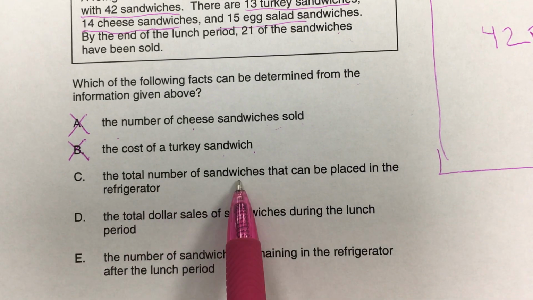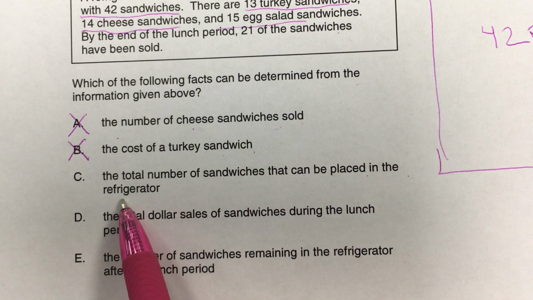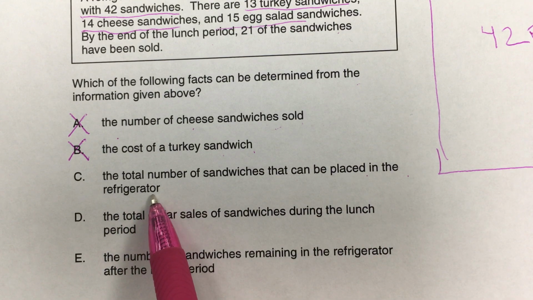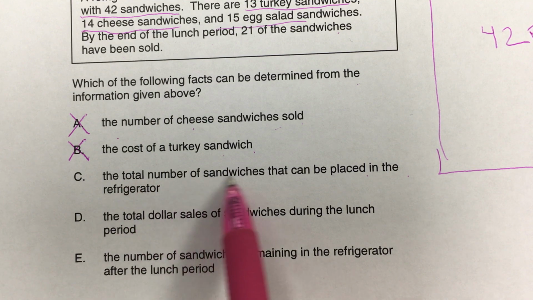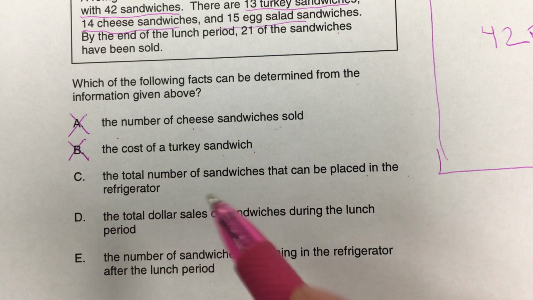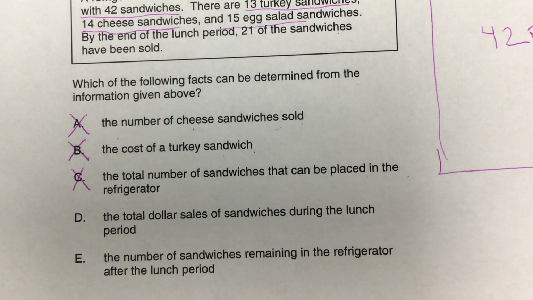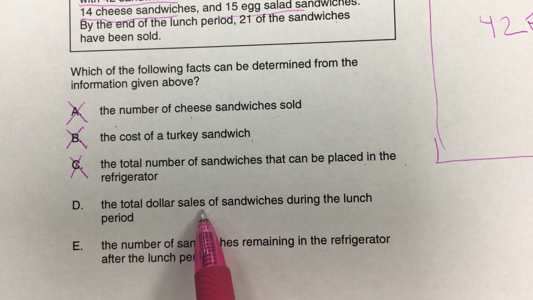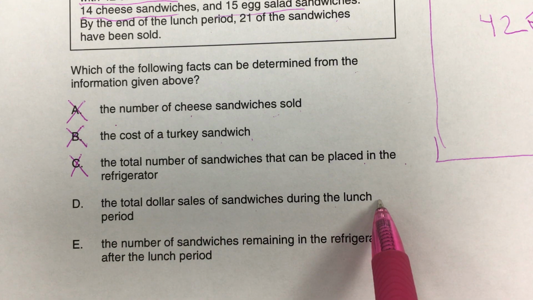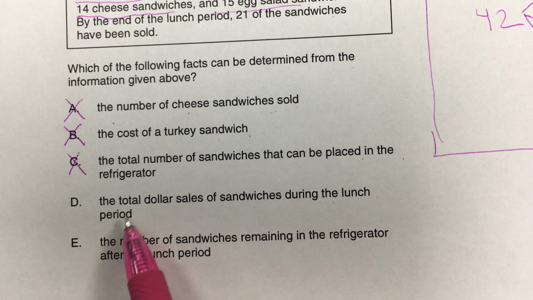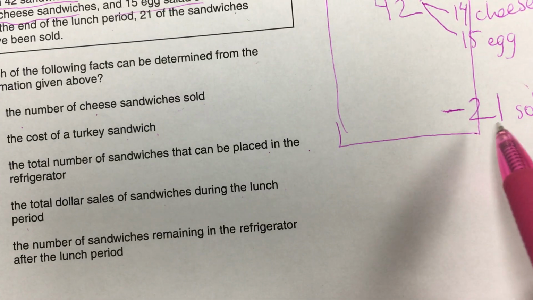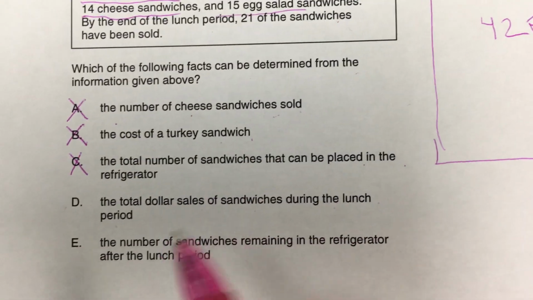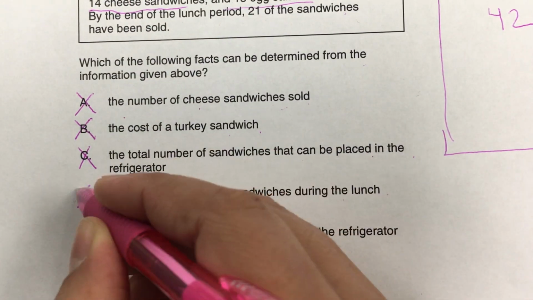The total number of sandwiches that can be placed in the refrigerator: also no. We know that it's partially filled, but we don't know how many can be placed. Then letter D says the total dollar sales of sandwiches during the lunch period. Again, no, because we know that 21 were sold, but nothing related to money.